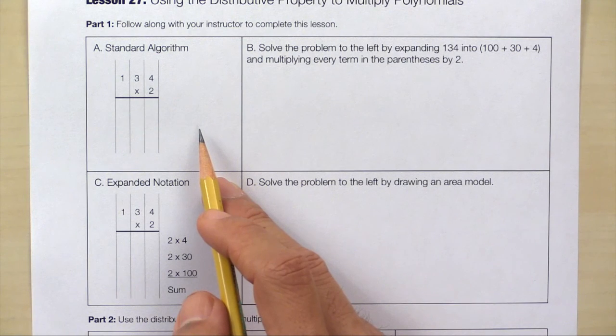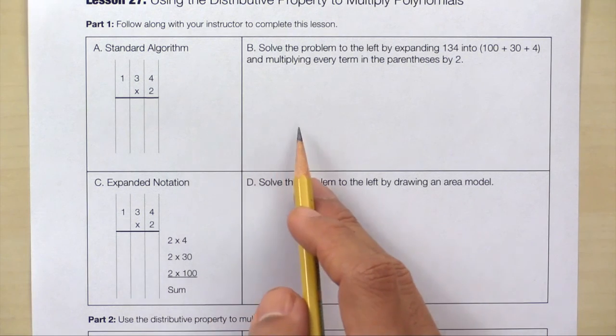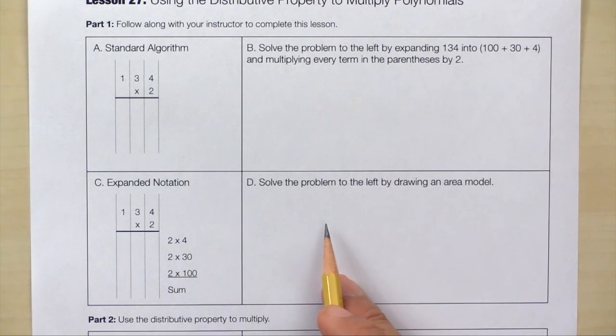Lesson 27, Using the Distributive Property to Multiply Polynomials. Here's part 1. Students are going to follow along with their instructor to complete each of these problems.